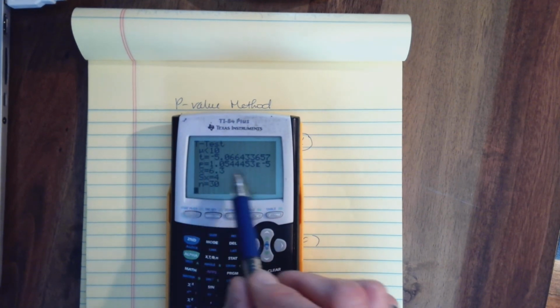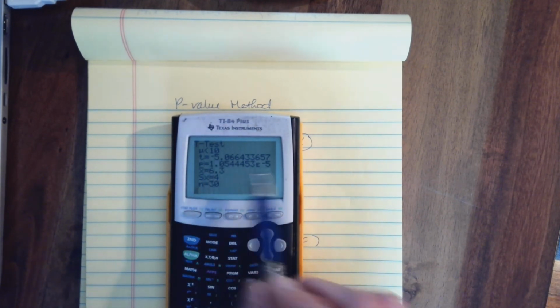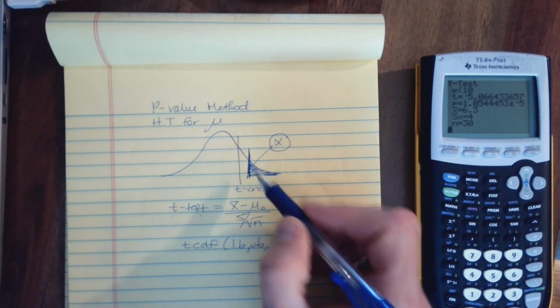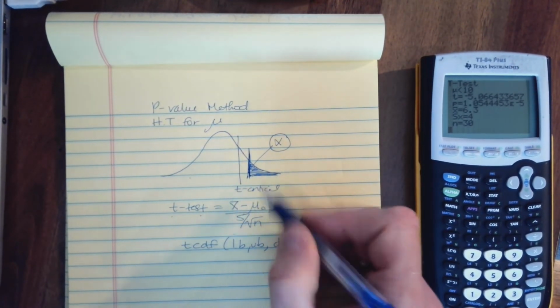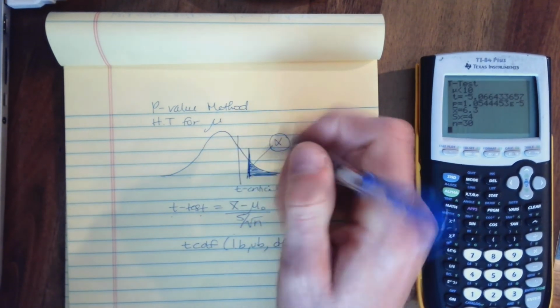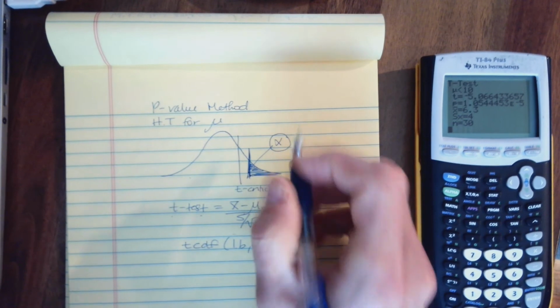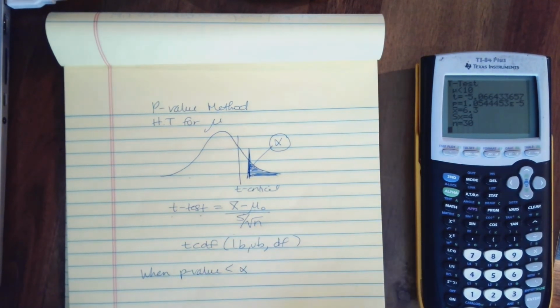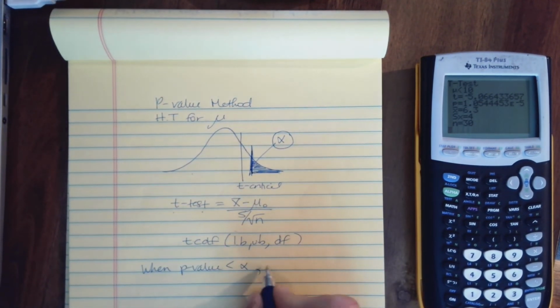And so this is a very small probability. So when the p-value is really small, that says that the likelihood of that result, assuming that the null hypothesis is true, is very small. And so when the p-value is less than your level of significance, then you reject the null hypothesis.